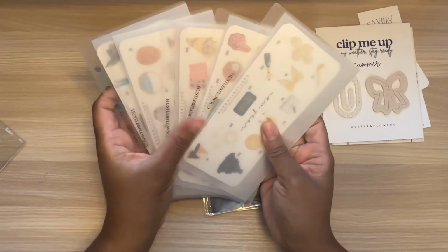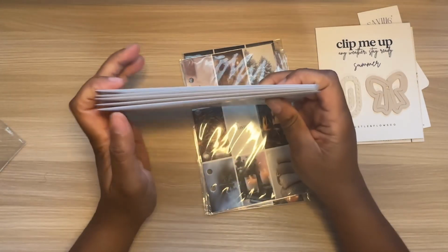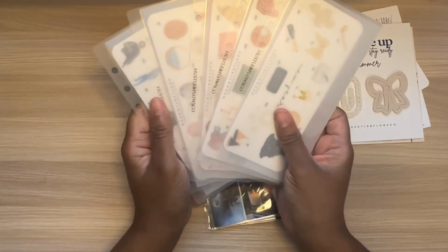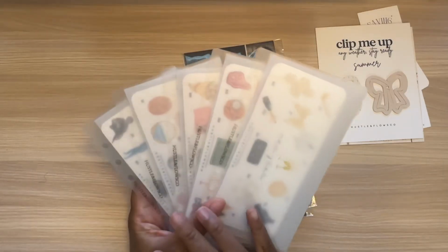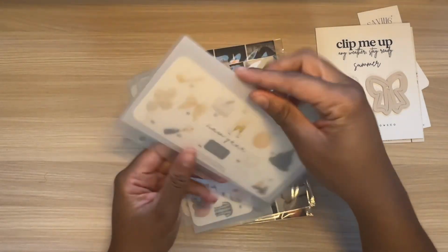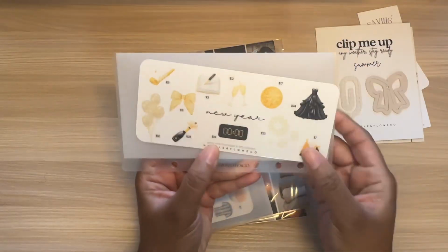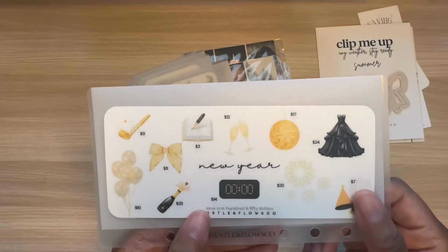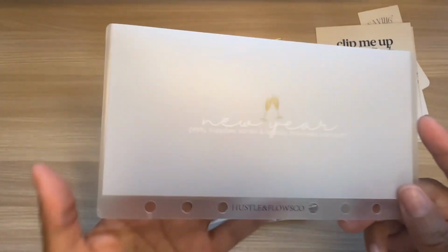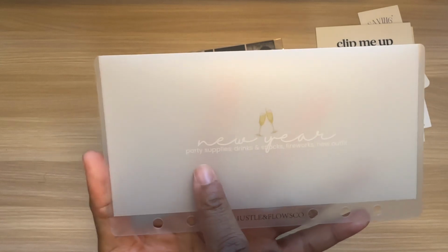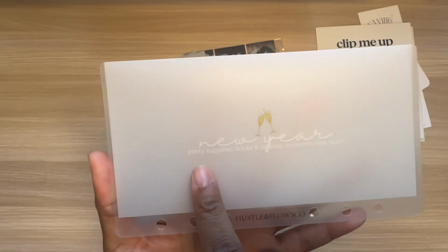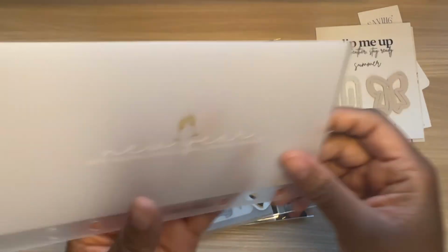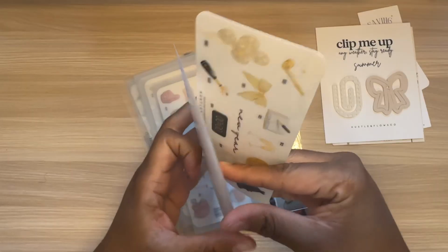And then I got some envelopes and also saving challenges. It came with 5 envelopes and savings challenges for the different holidays, which I don't really save for individual holidays. So what I thought I'd do was use these in my Savings Sunday binder for each of the holidays. I got one for New Year's, which here's the challenge. It is laminated so you can reuse it. And then the envelope has this white font, and at the bottom it has a description. This one says party supplies, drinks and snacks, fireworks, and new outfit. So I got that one for New Year's.